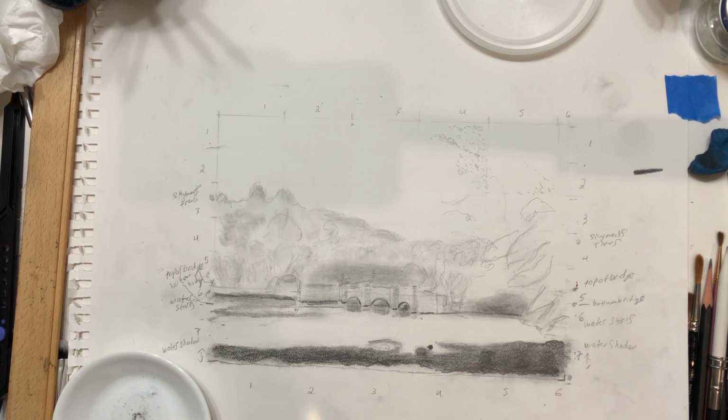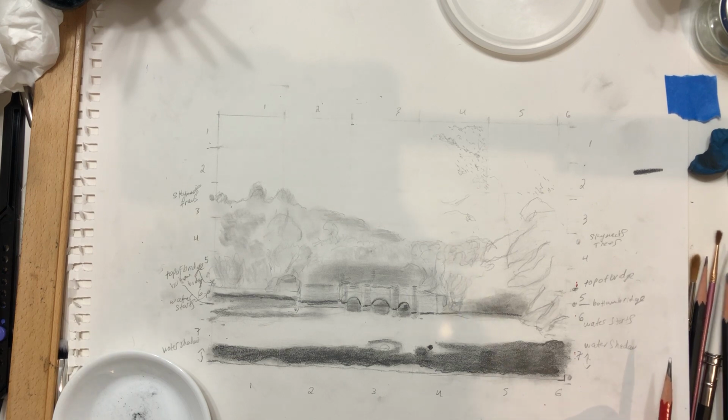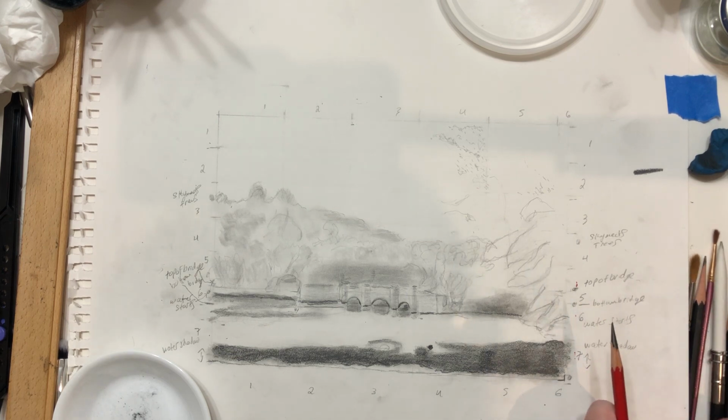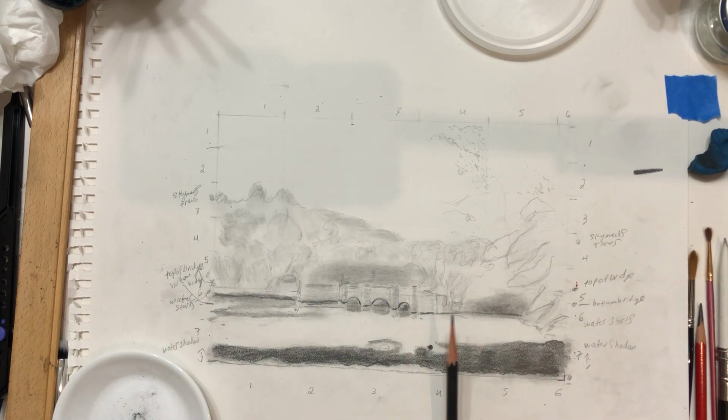Okay, so now what I'm going to do, I'm going to go in with the 4H pencil. I'll start with that. And I'm going to put the value on the water, because the water is actually a darker value than the lightest value, which is probably over here, and then on some of the reflected areas. I'm just going to very, very lightly with my 4H, using the edge of the pencil, add that in.